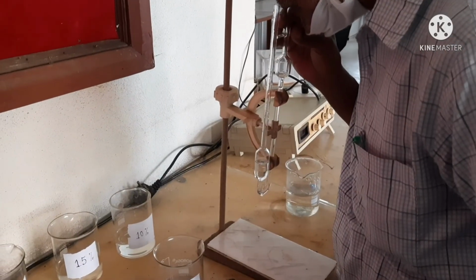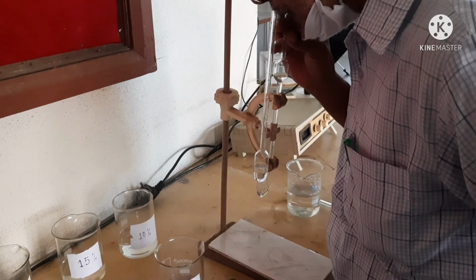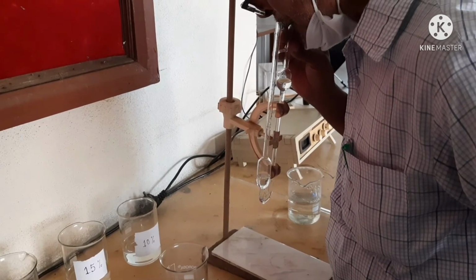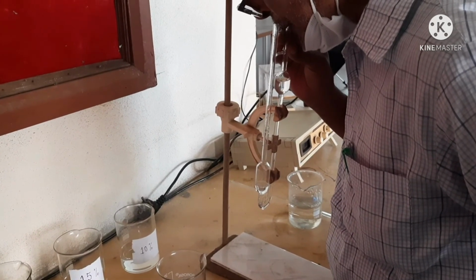We repeat the same process with 5%, 10%, 15%, 20% and unknown sugar solutions and note the corresponding times for them.